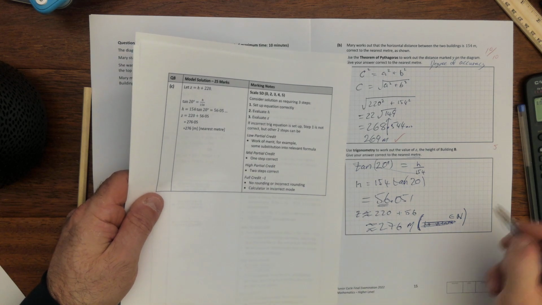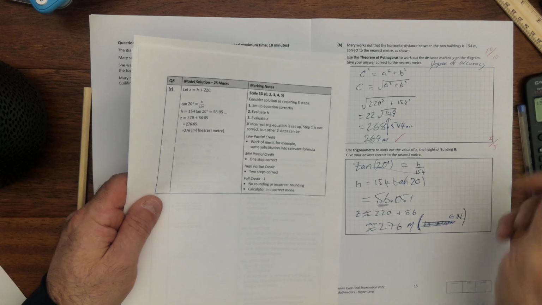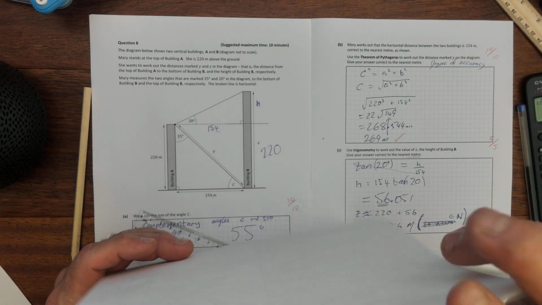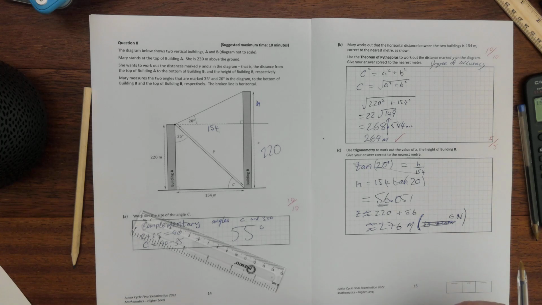Okay, so we get full credit for that, and it's only 5, and that's a tendency we're seeing if we look back over the years. The harder the question, the less it's worth. Isn't that great? Okay guys, see you in the next one.